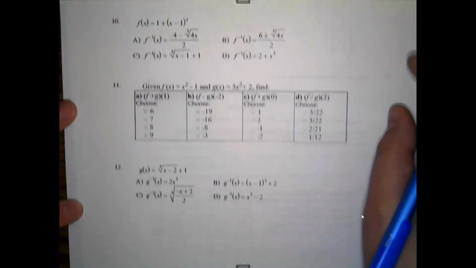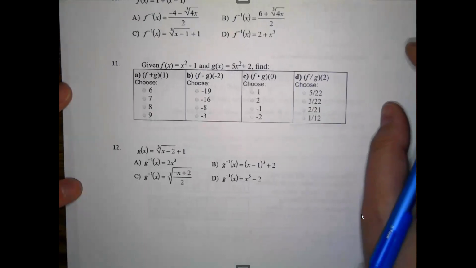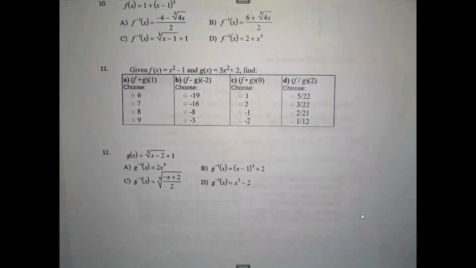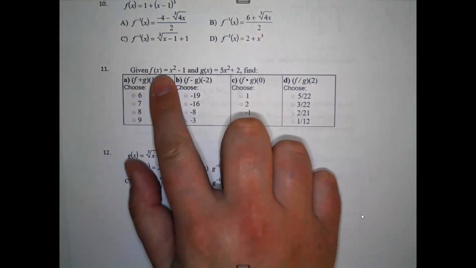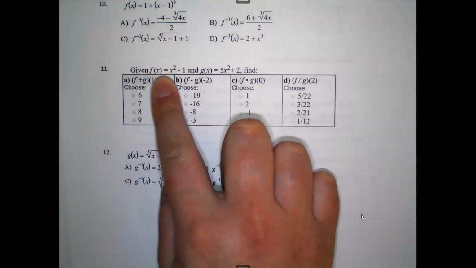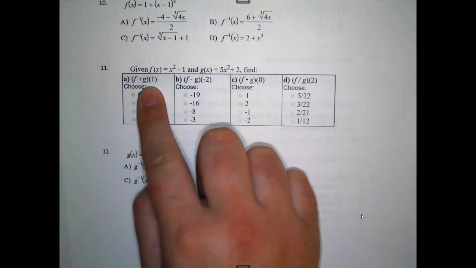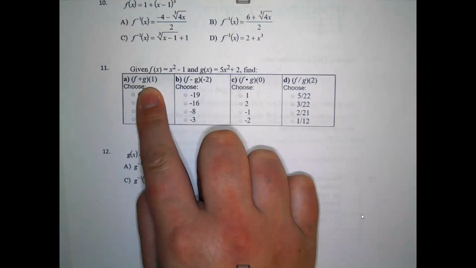Okay, I want to show you a good strategy for a problem like number 11, because I think this is cool. And you might have ended up doing something like this on Desmos, because you do know how to use Desmos pretty well, but we're going to go ahead and do it anyway. Number 11 talks about a function f of x, and a function g of x, and then it asks us to do things with those functions.